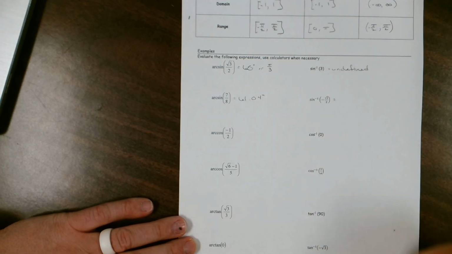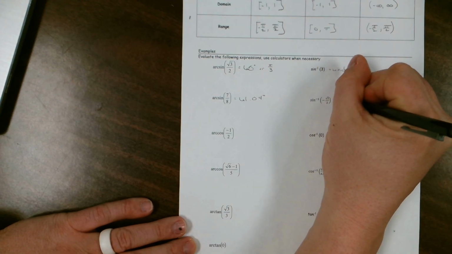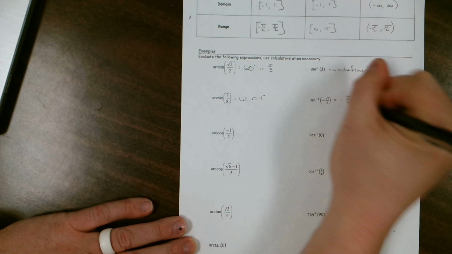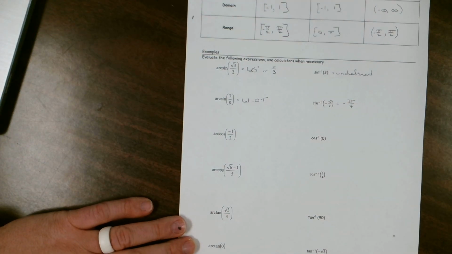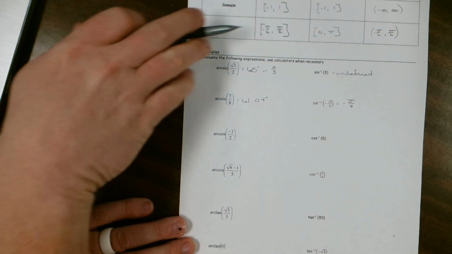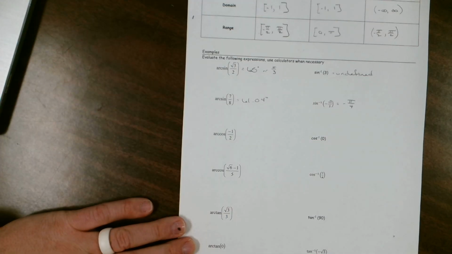What angles in quadrants 1 or 4 have a sine value of negative radical 2 over 2? That's going to be negative pi fourths. You might be tempted to say 7 pi fourths, but remember 7 pi fourths is outside of the range of arc sine.